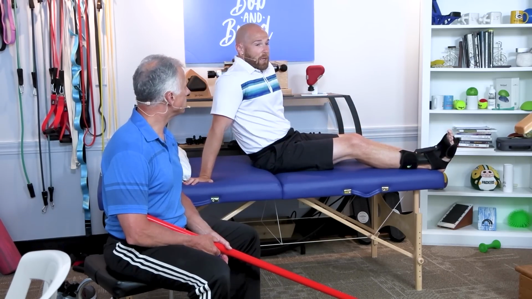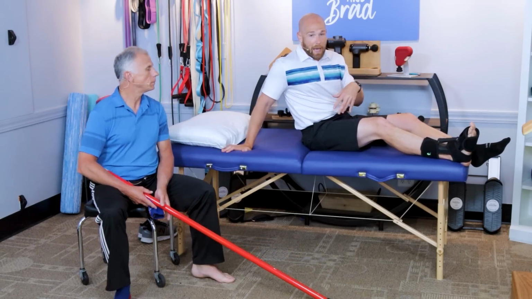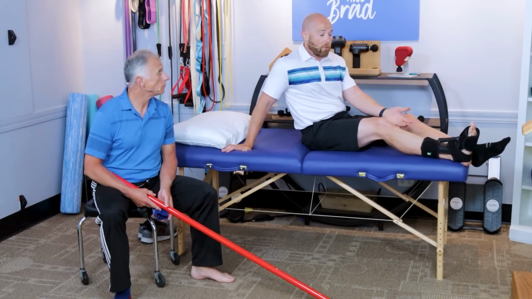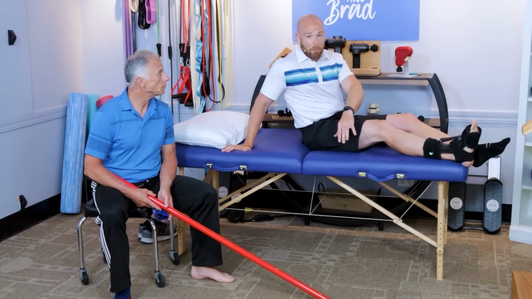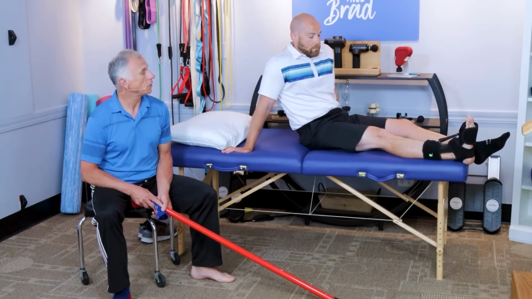So a good suggestion Rick has is if you happen to wake up in the middle of the night or use the restroom, when you come back, try to put it on and wear it, because it's more important to have it on when you wake up than the first half of the night. Good point. All right, let's go down to the next point.